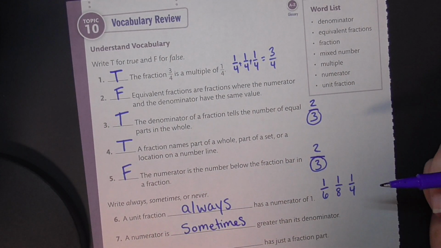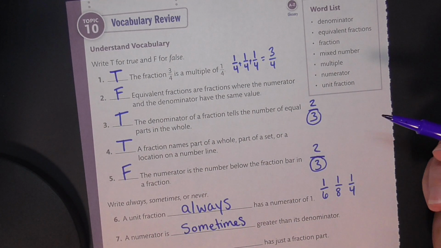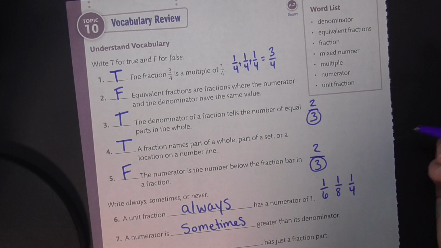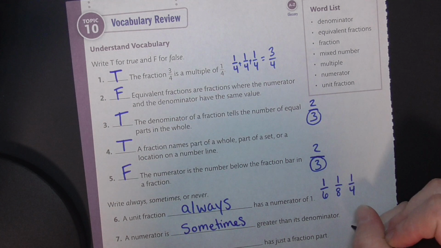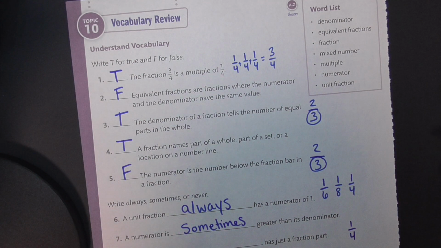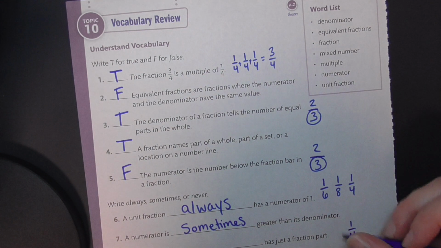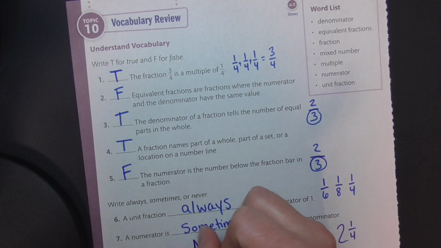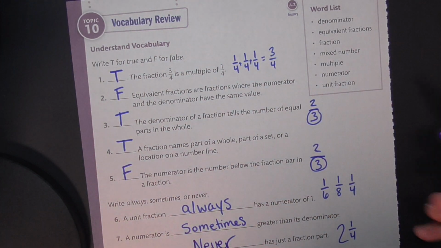And number 8, a mixed number blank has just a fraction part. Just a fraction part would be like my 1/4. But if it's a mixed number, that means it also has a whole with it. So we're going to have to go with never.